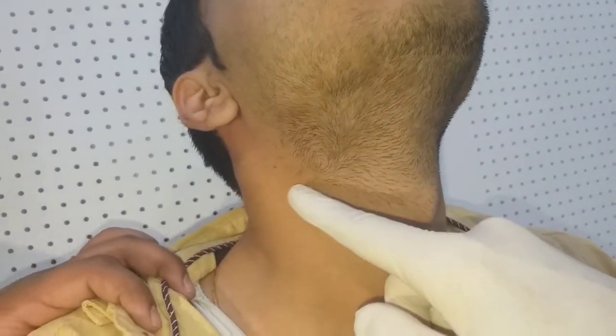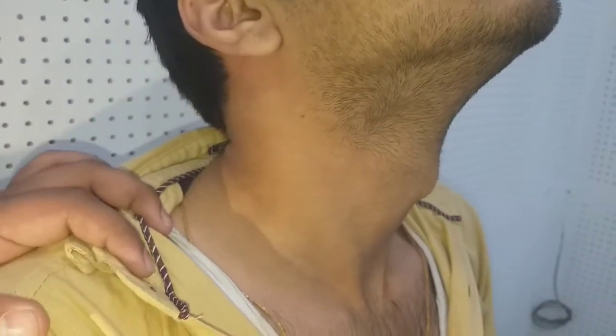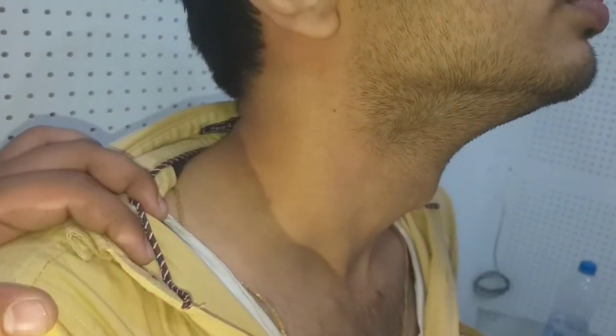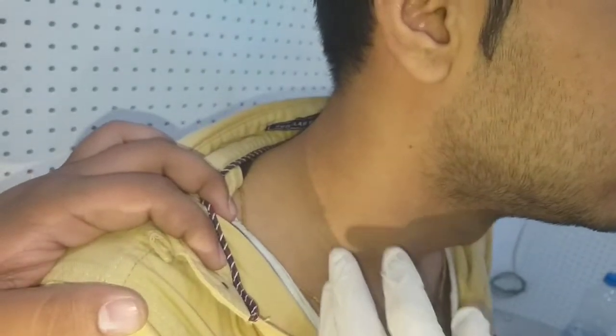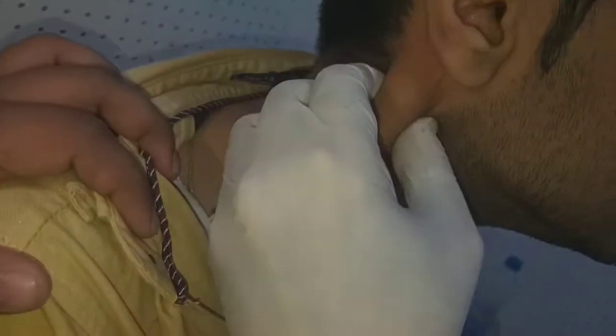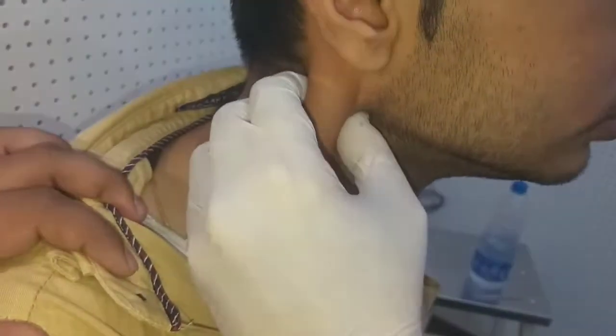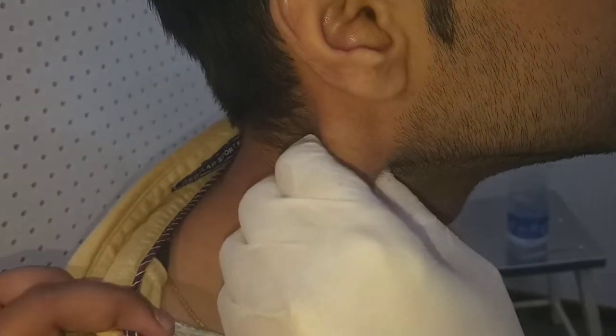Then certain lymph nodes, the deep cervical group of lymph nodes, lie deeper to the sternocleidomastoid. So for their palpation, you ask the patient to flex the neck so that the muscles become loose, and then you will feel like this. The upper deep cervical, middle deep cervical, and lower deep cervical lymph nodes, for them you'll have to feel like this, because you'll have to go beneath the sternocleidomastoid.